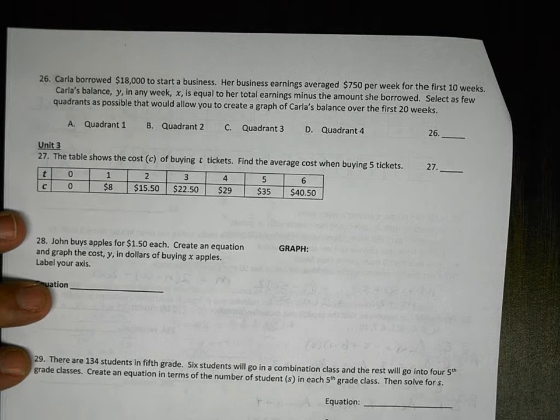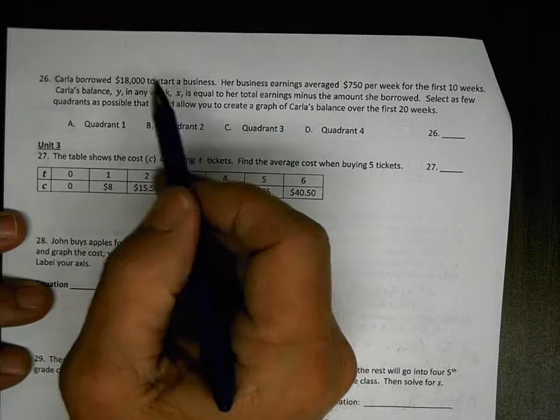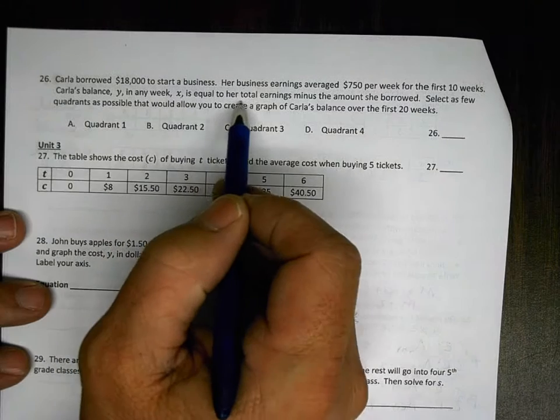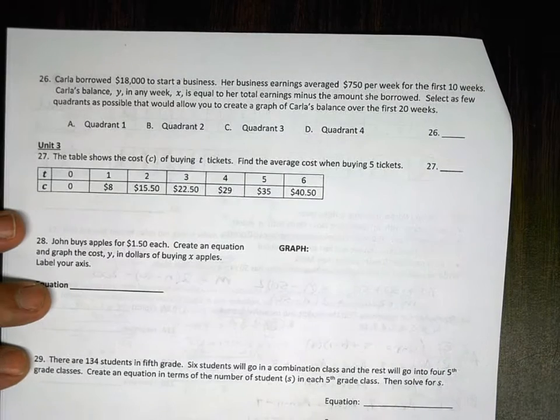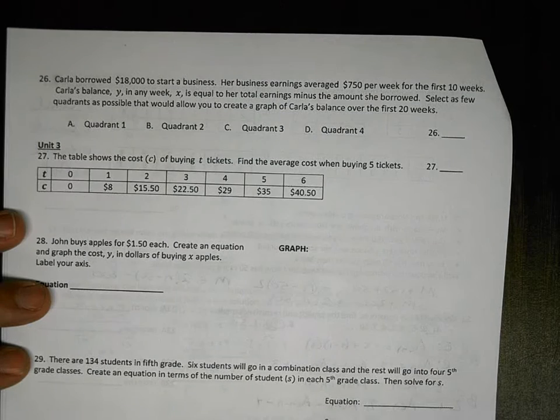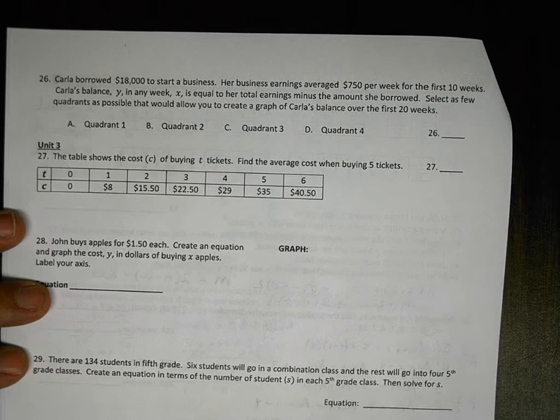Carla's balance, Y, in any week X is equal to her total earnings minus the amount she borrowed. Select as few quadrants as possible that would allow you to create a graph of Carla's balance over her first 20 weeks. All right, so let's do this down here.